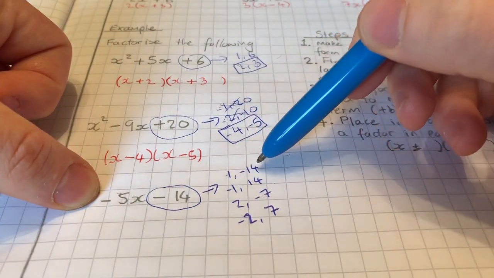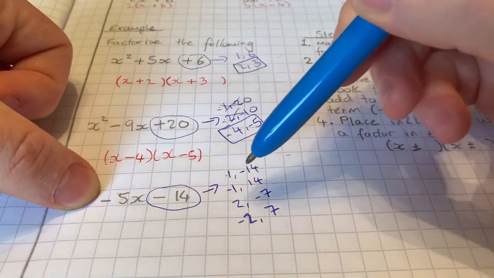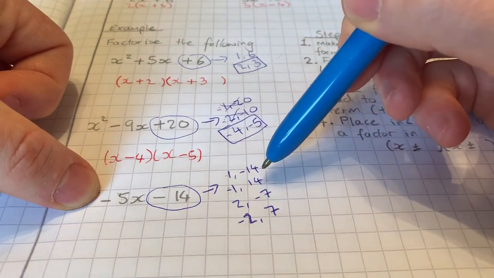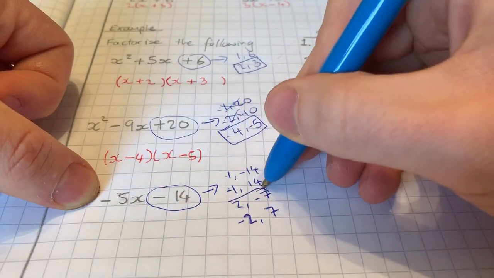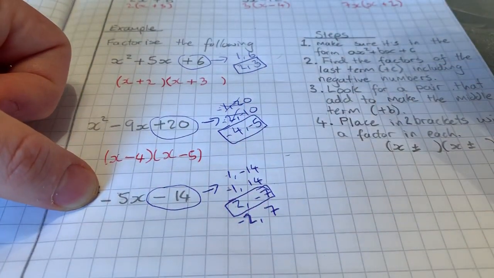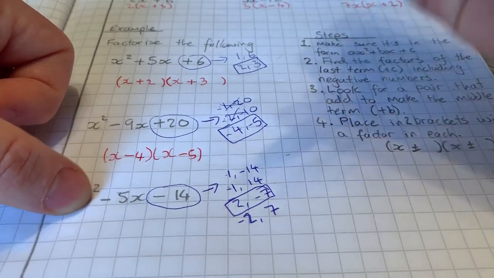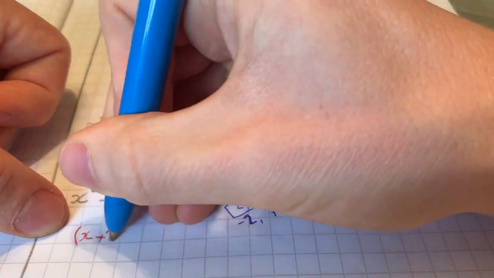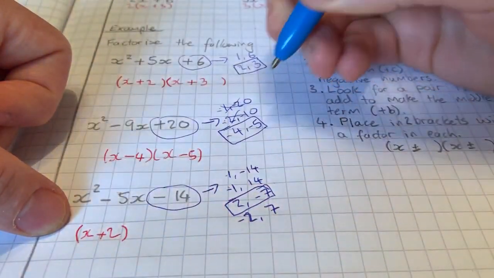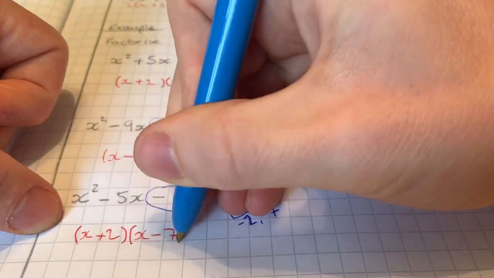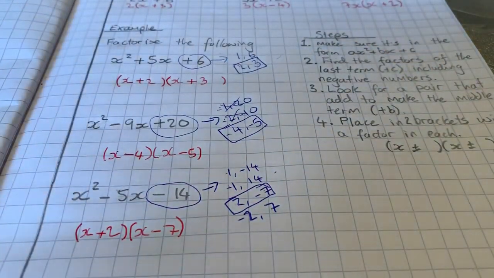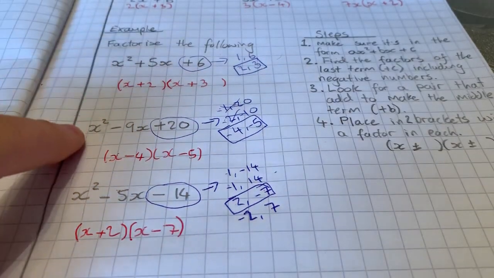Well, 1 take away 14 is minus 13. Minus 1 add 14 is 13. 2 take away 7 is minus 5. So that's the pair we're working with. So we've got our pair of factors that we want. So we put them into brackets again. x plus 2, because that's a positive number there. And x minus 7, because that's a negative number there. All right, so that is factorising when the coefficient of x squared is 1.